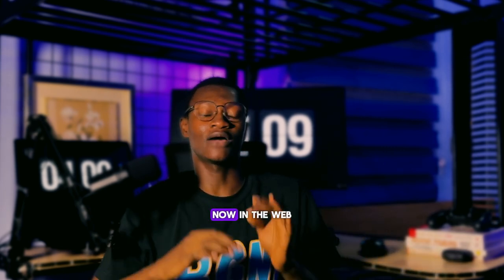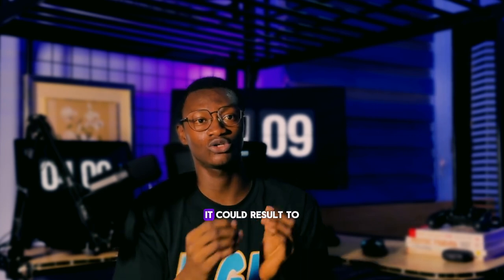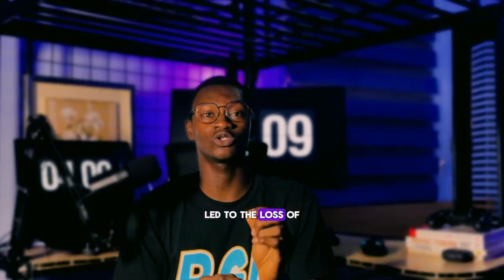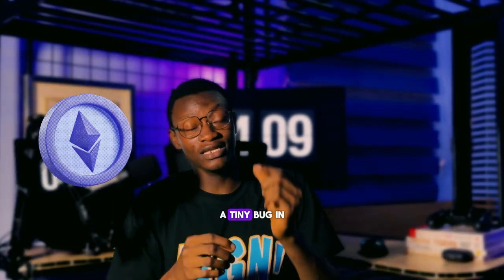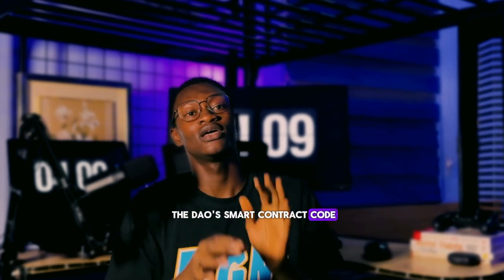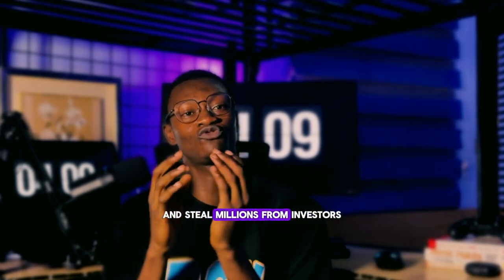random data. Now, in the Web3 ecosystem, if errors like this go unnoticed in projects, it could result in a loss of funds and other consequences. A vivid example was the massive hack that led to the loss of $60 million worth of Ether on the Ethereum blockchain, caused by a tiny bug in the DAO smart contract code. This allowed a hacker to exploit the weakness and steal millions from investors.